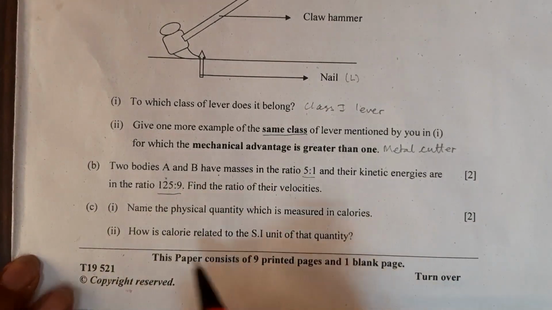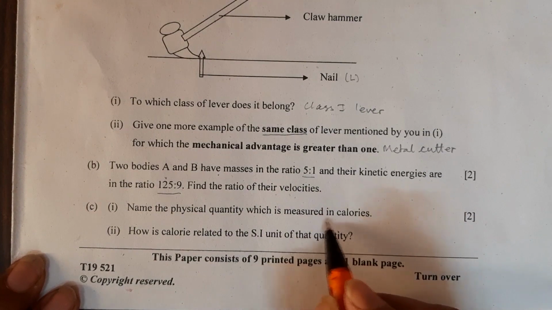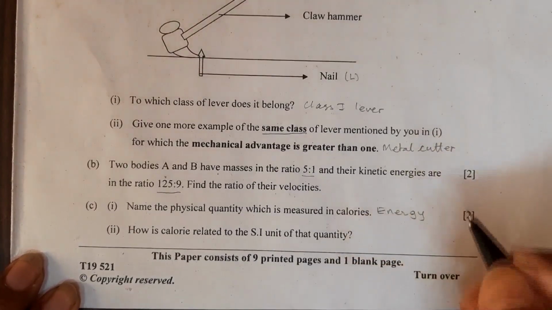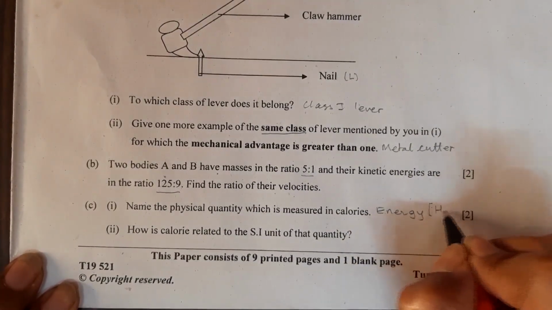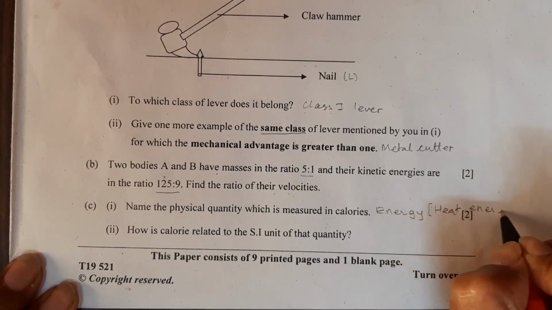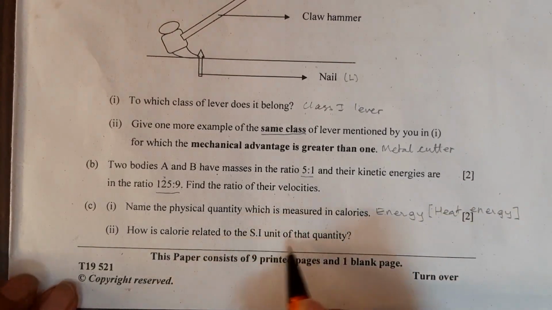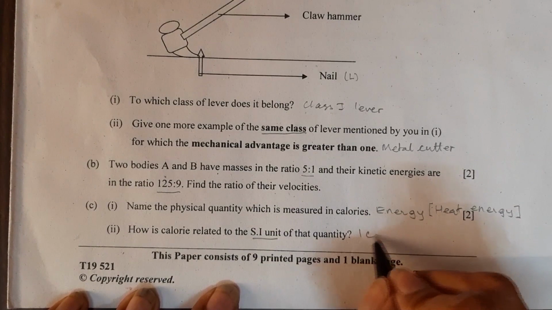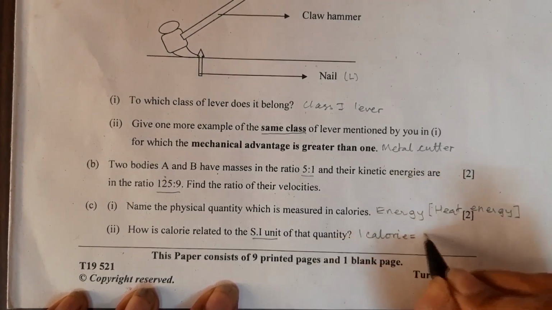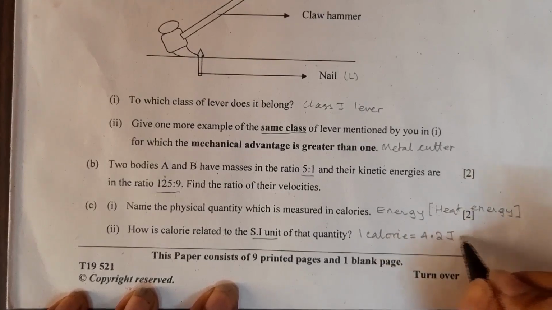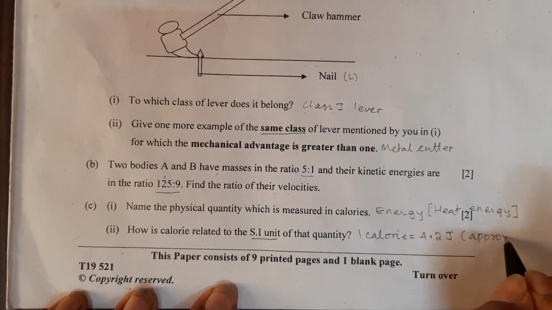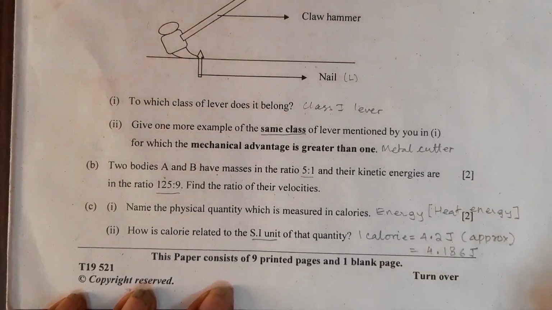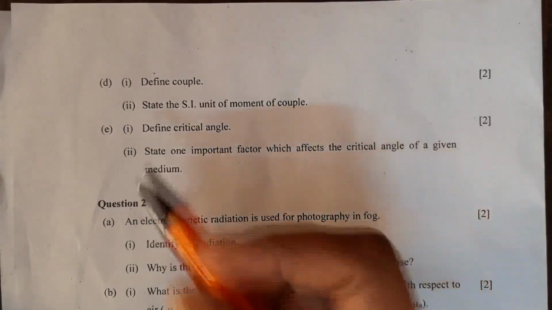We come to 1C. Name the physical quantity which is measured in calories. Now calories, it is energy, but you must also mention over here that it is heat energy. How is calorie related to the SI unit of the quantity? Now SI unit is joule, and so 1 calorie is equal to 4.2 joule approximately, which is equal to 4.186 joule accurately. That's our answer.